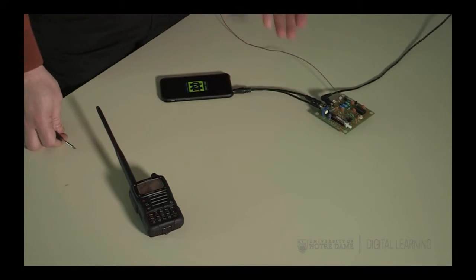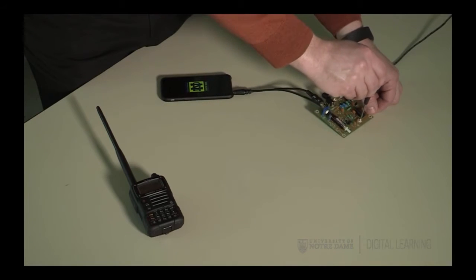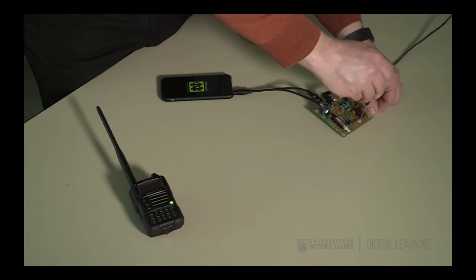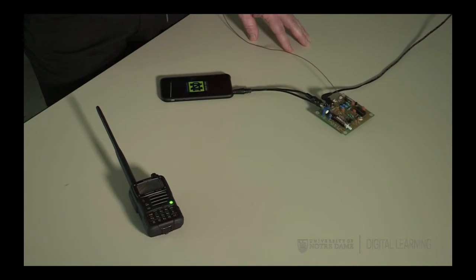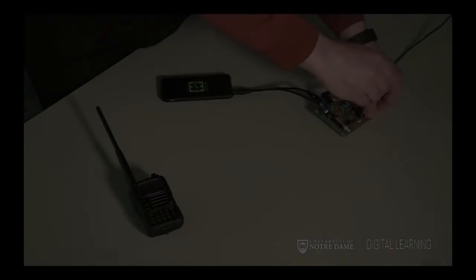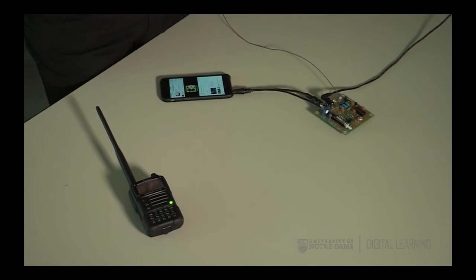We need to tune the transmitter frequency in order for that signal to be picked up by the receiver. This ability to tune the transmit frequencies allows us to have multiple radios operating on different frequencies without generating interference.